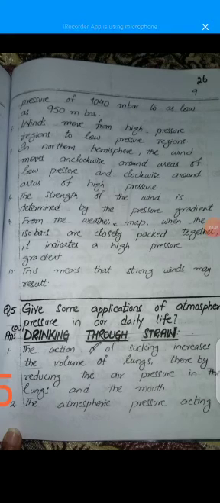The strength of the wind is determined by the pressure gradients on the weather maps. When the isobars are closely packed together, it indicates a higher pressure gradient. This means that strong wind may result.